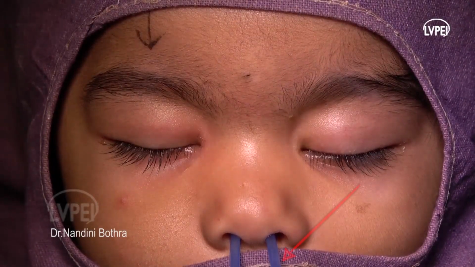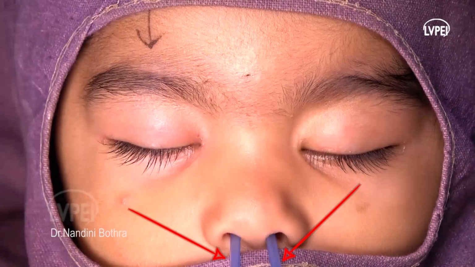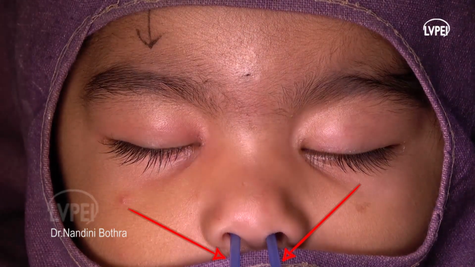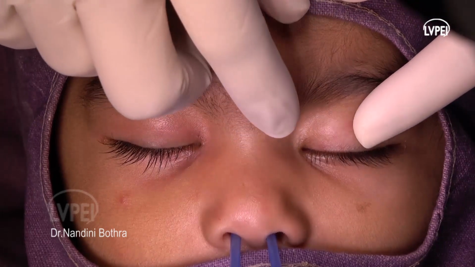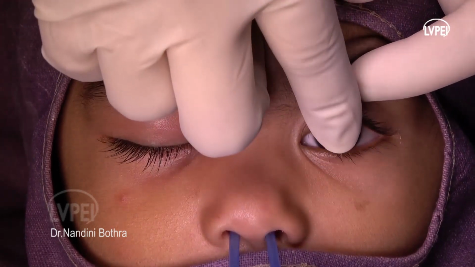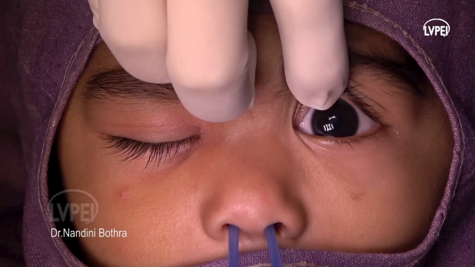Nasal mucosa is decongested with cotton buds soaked with 0.025% oxymetazoline. The upper eyelid on the unaffected side is raised at the junction of the medial and the middle third from the margin such that the area of the punctum and the horizontal canaliculus is visible and is taut.